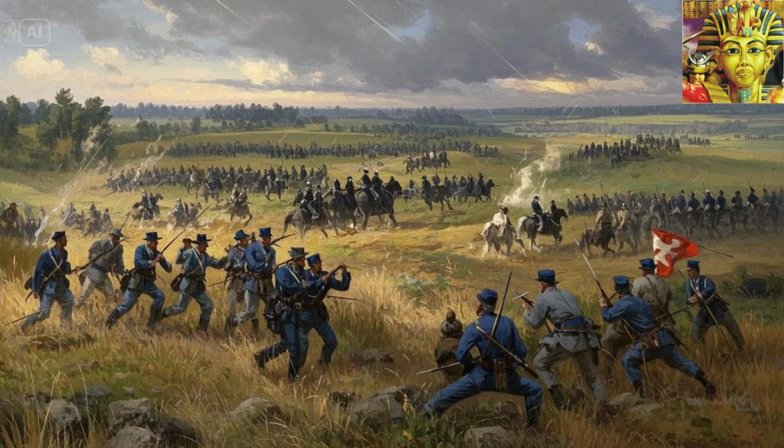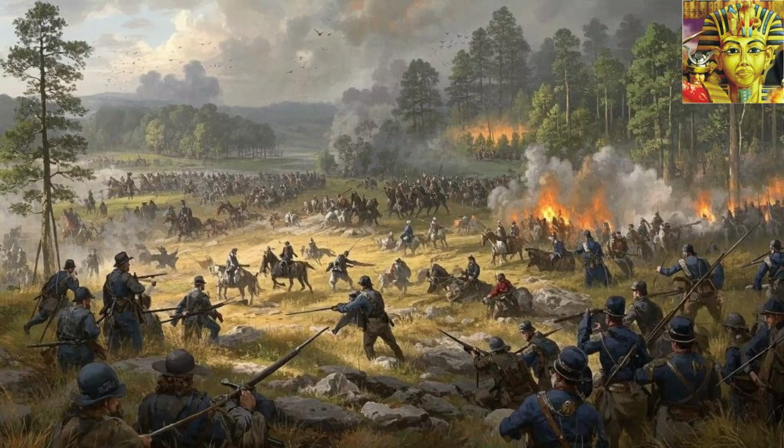Effective reconnaissance. The Union's inadequate reconnaissance efforts at Chickamauga highlight the importance of accurate and timely intelligence in military operations. Effective reconnaissance is essential for understanding the enemy's strength, intentions, and movements, and for making informed decisions on the battlefield.